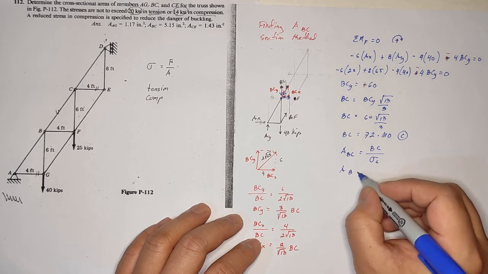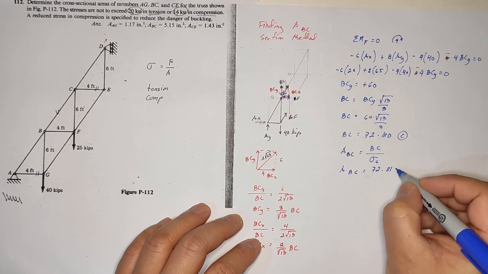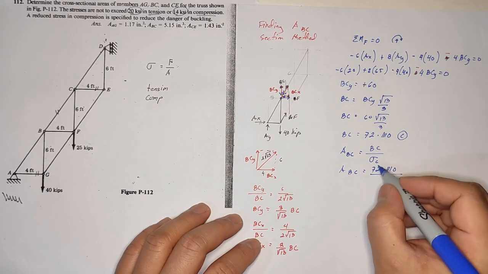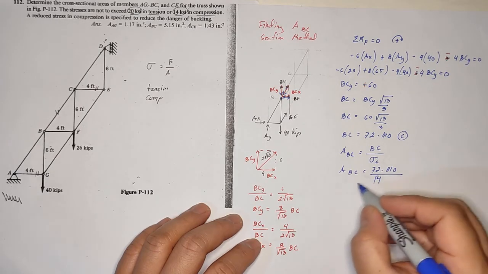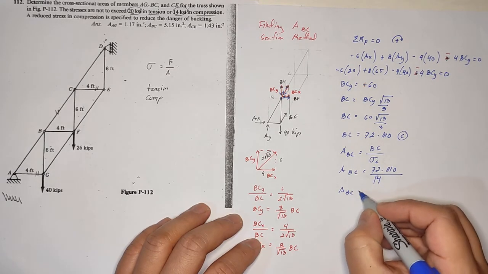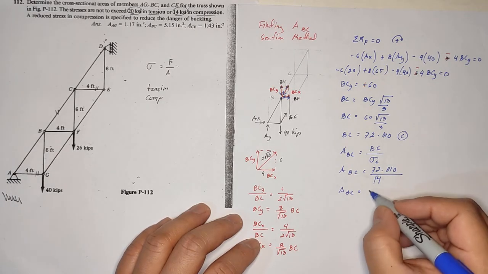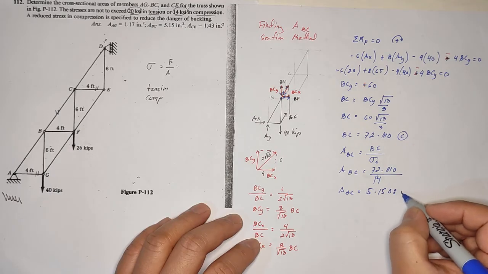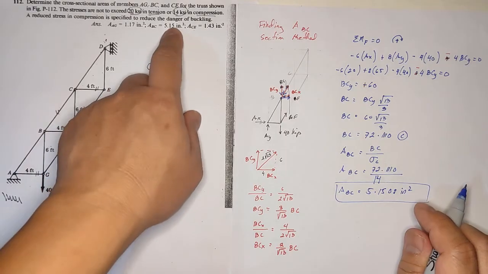So, area BC would be 72.1110 over 14. Okay? So, area BC would be 5.1508 inch squared. Right? There, 5.15.